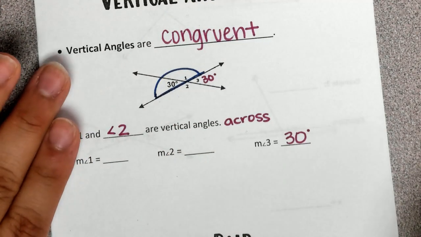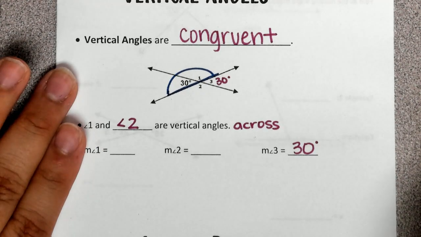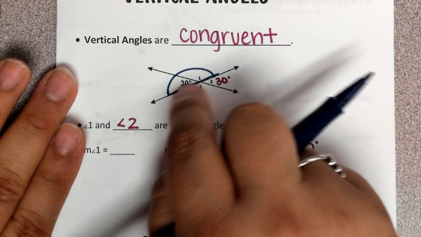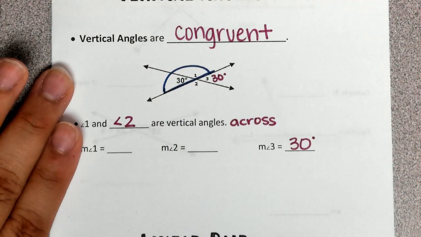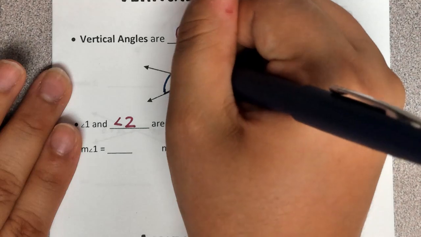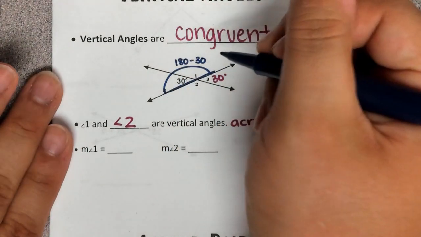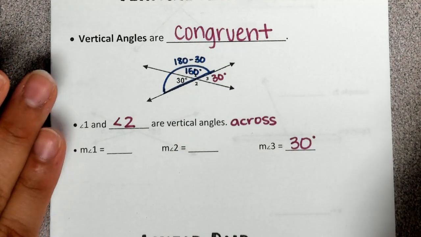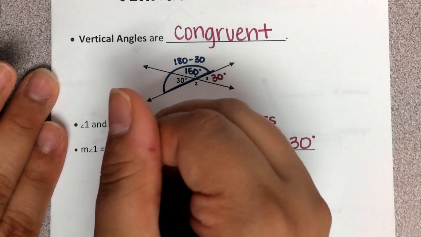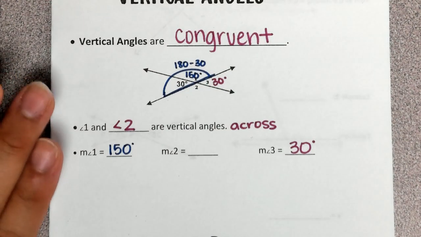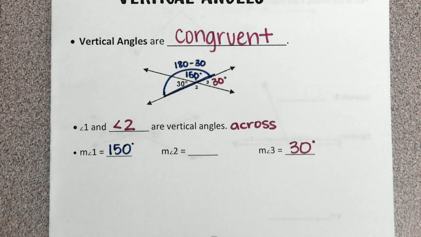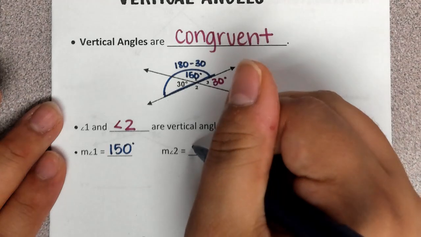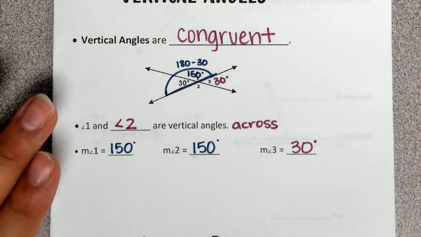What do I know about them? Together these two equal what? 180. So how do I figure out what angle 1 is? Subtract. What is 180 minus 30? Can somebody get that for me? Thank you, Yuri. It is 150 degrees. So angle 1 is 150 degrees. If angle 1 is 150 degrees, what is angle 2? It is 150 degrees as well.